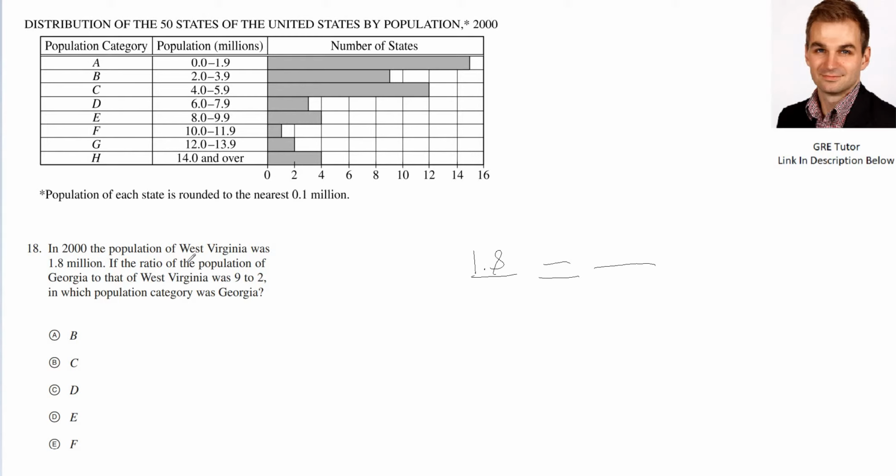And it says if the ratio of the population of Georgia to that of West Virginia was 9 to 2. Alright, so West Virginia was 1.8. Georgia to West Virginia was 9 to 2. So when it says Georgia to West Virginia, 9 to 2, right?